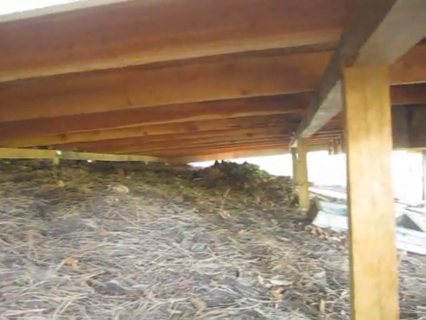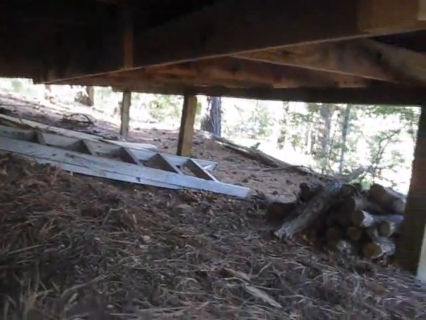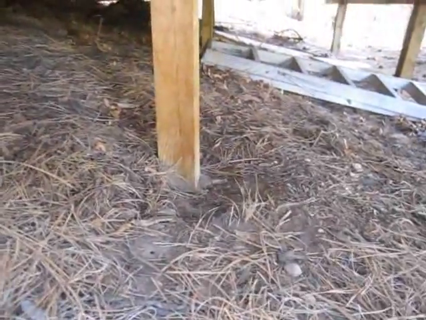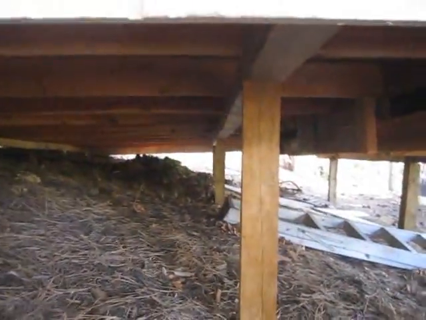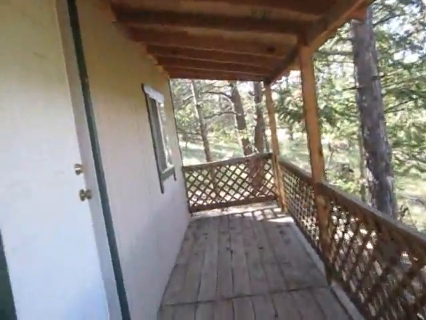Nice and dry. Tree lumber coming around. Looks like it's moved forward a little bit. That can be fixed easily enough. It's on, looks like there's a concrete little pad there that they put their posts on. That's good. Metal door, it's nice. Another window here.